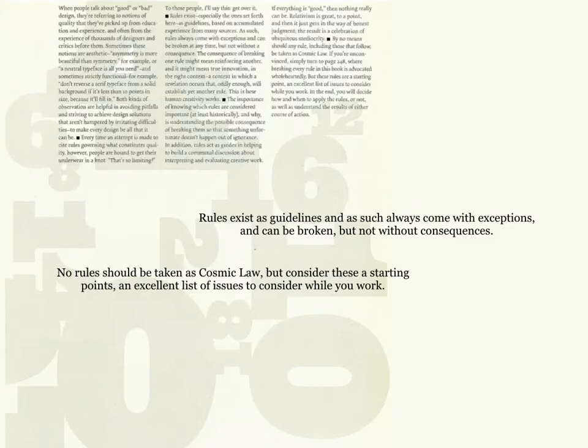Rules are meant to be broken. That's how innovation can occur. But since you are not a graphic designer, it would be best for you to follow them.